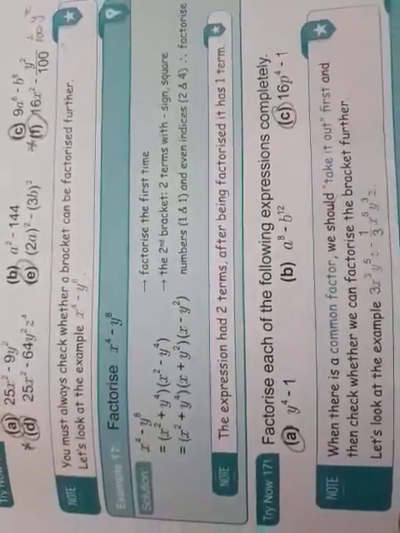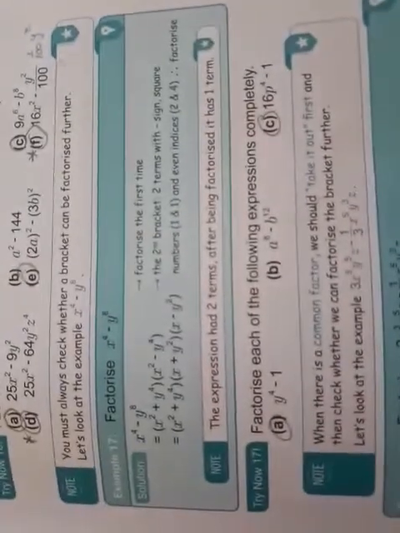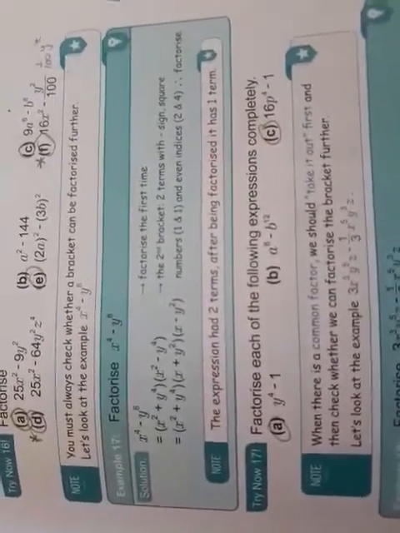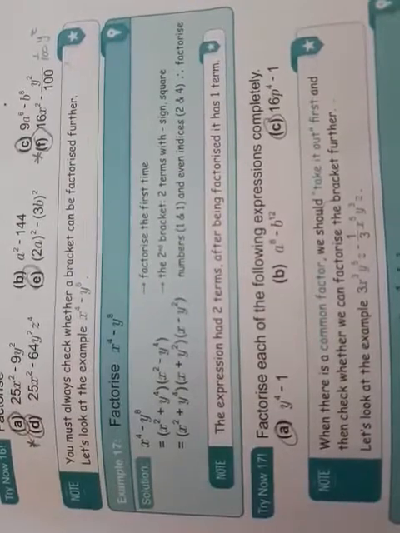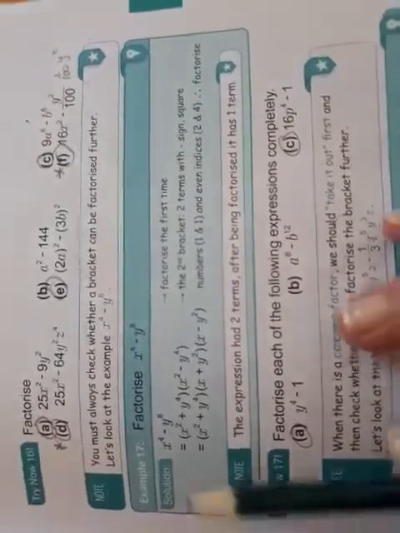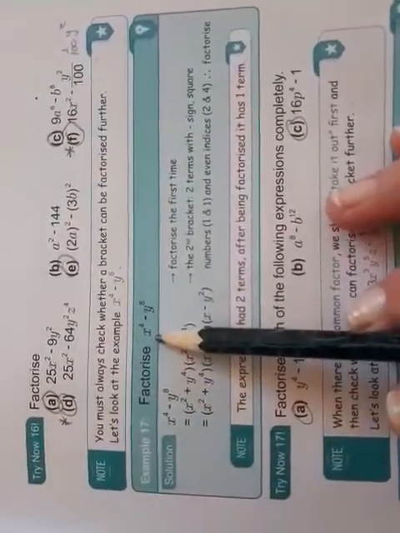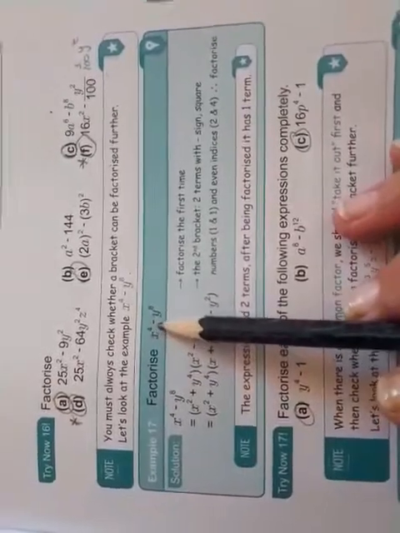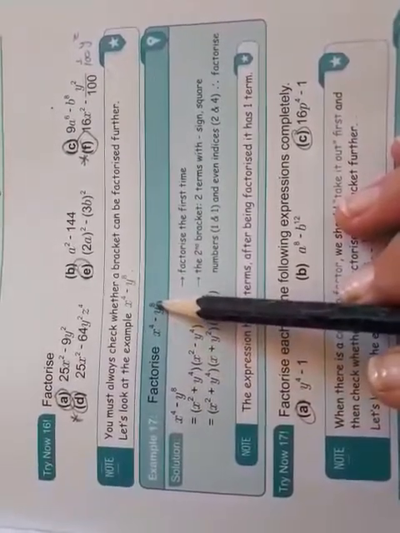Alright, and this is now still difference between two squares. I'm going to go through the examples in the textbook on page 103. So example 17 says you must factorize x to the power of 4 minus y to the power of 8.